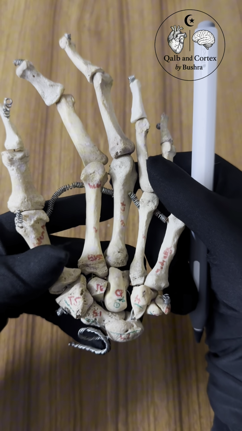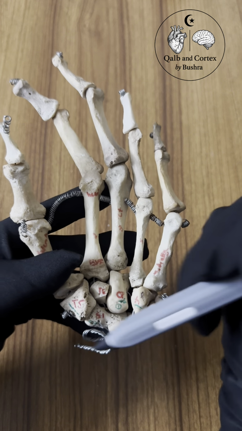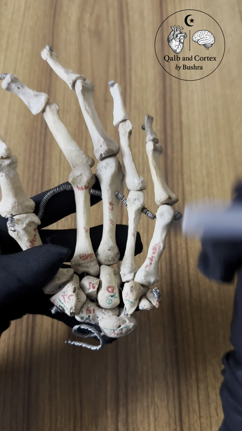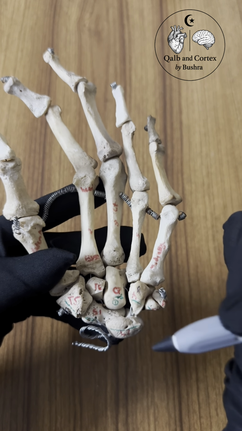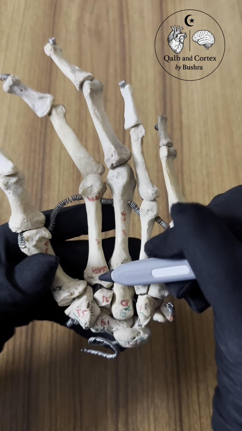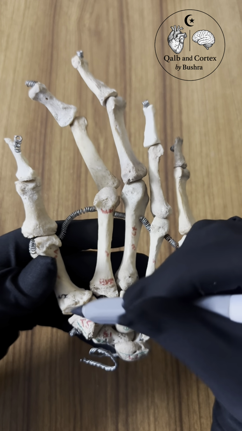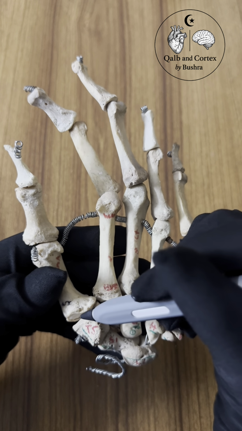Now let's talk about the joints of the articulated hand. So the wrist joint, we have learned about the wrist joint. It is also a type of synovial joint. And between the carpal bones, there is the intercarpal joint, and this is a plain type of synovial joint. And the carpometacarpal joint, between the carpal and the metacarpal bone, is a plain type of synovial joint. But the first carpometacarpal joint is a saddle type of synovial joint.